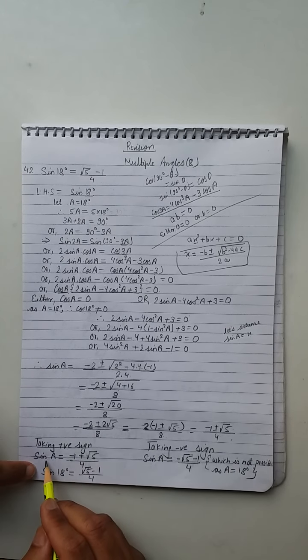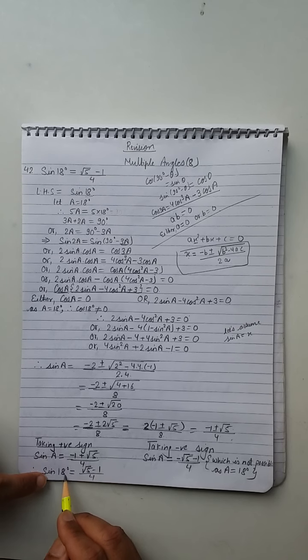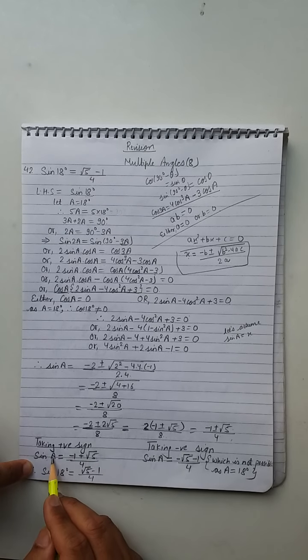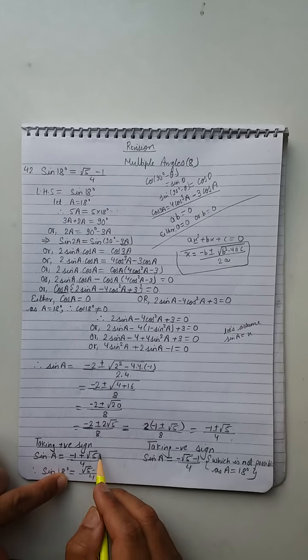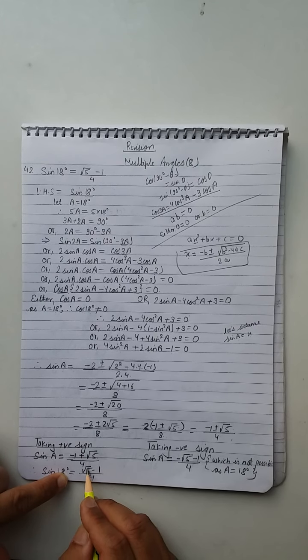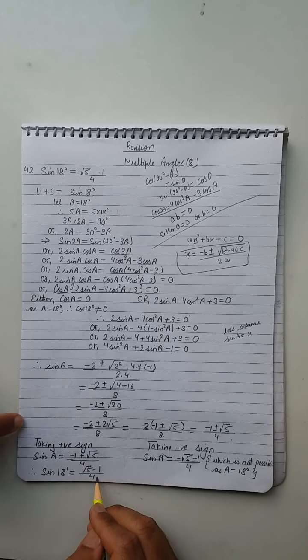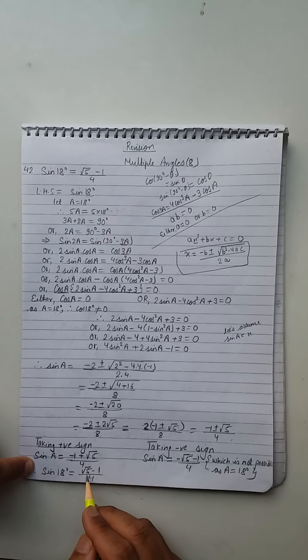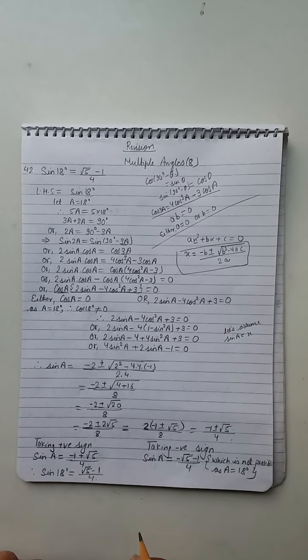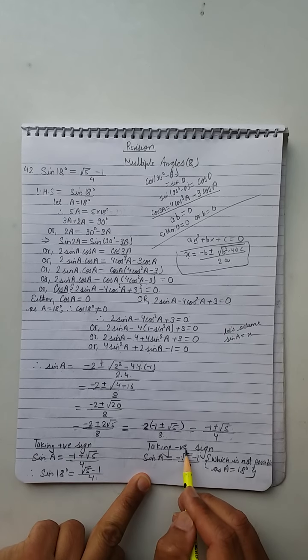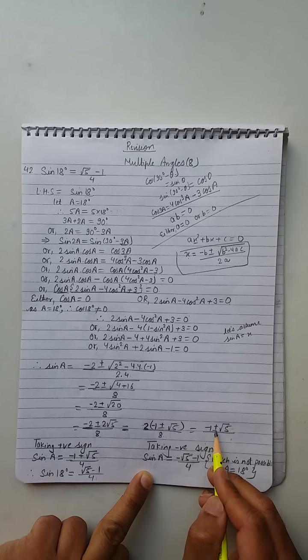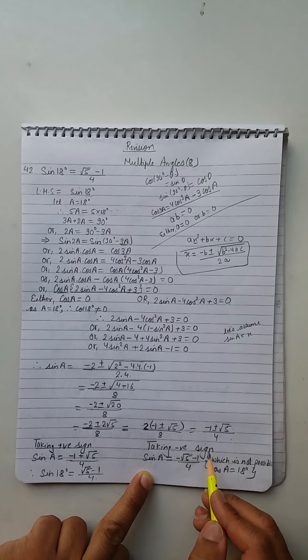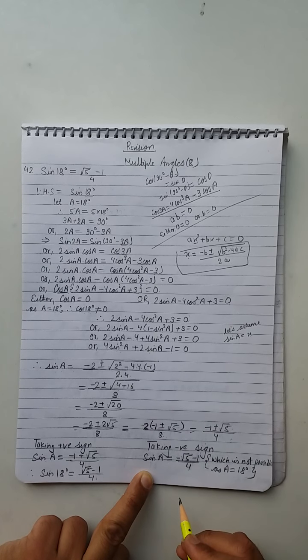But we know sin a is sin 18 degrees. Sin a is sin 18 degrees, and then equal to, we'll arrange it and write this as square root of 5 minus 1 over 4. So sin 18 degrees we are getting one value, square root of 5 minus 1 over 4. Now let's take negative sign. On taking negative sign, we'll get sin a is equal to minus square root of 5 minus 1 over 4.